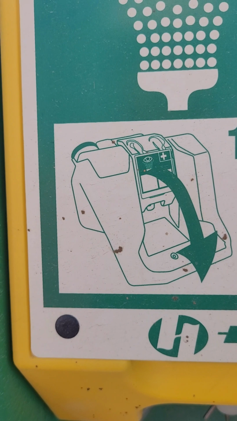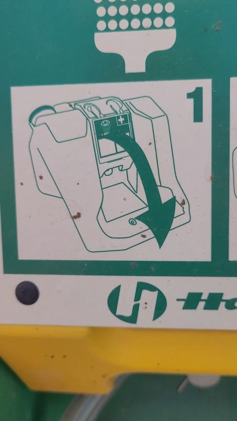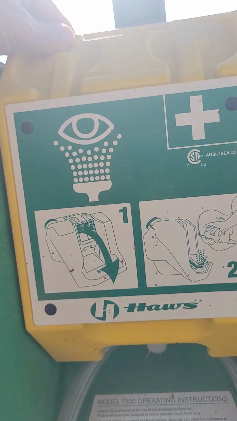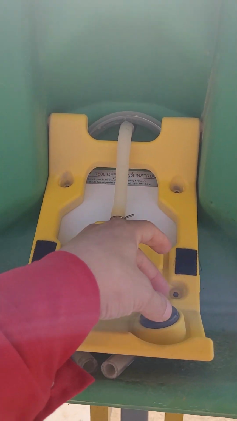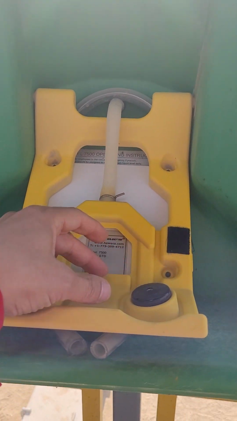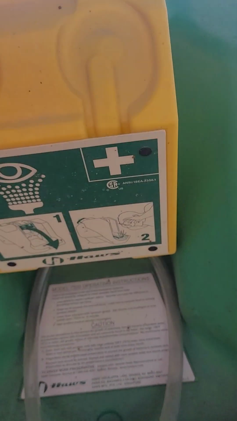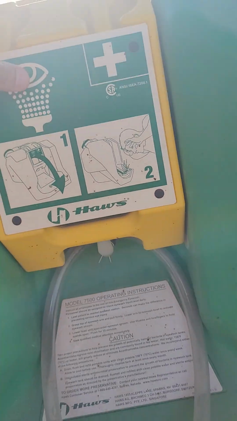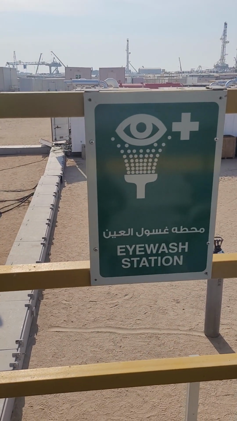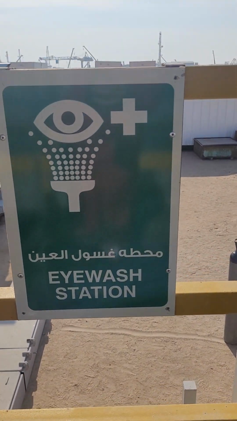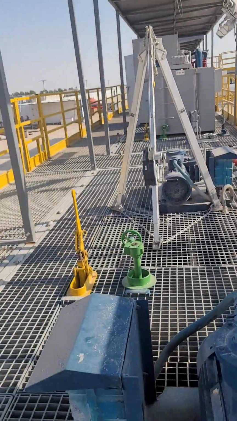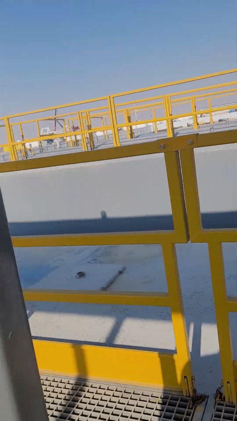This is number one. To the left, we can get water. We put it like this. This is the eye wash. Then the water will get out from here, from the eye wash. Then if we want to close it, we close it like this. Here we call it the eye wash station. So this is in general.